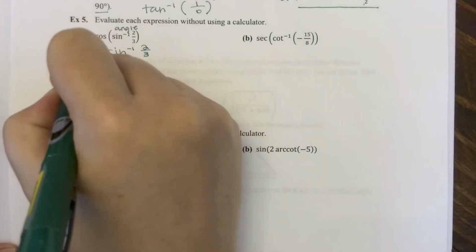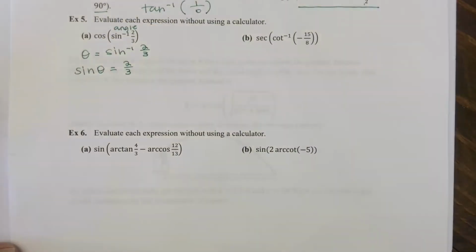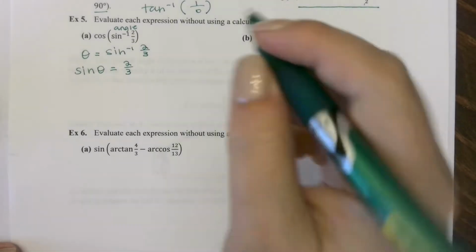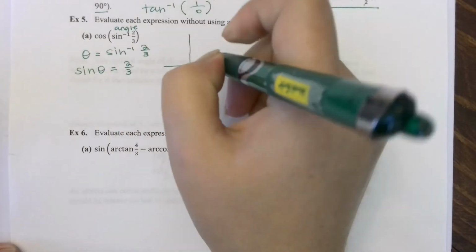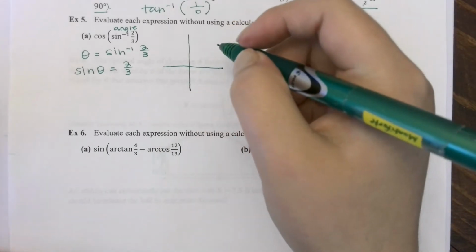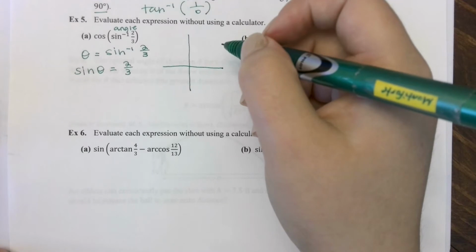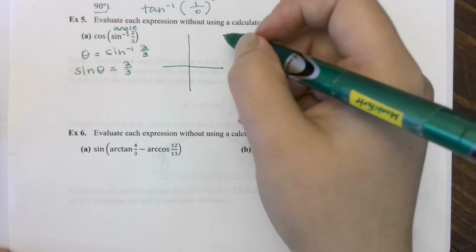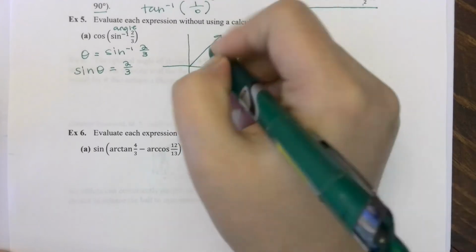That means that sine theta is equal to 2/3. Then I'm going to draw a graph. Remember that sine inverse, if it's positive, is in quadrant 1, so we're going to draw quadrant 1 here.